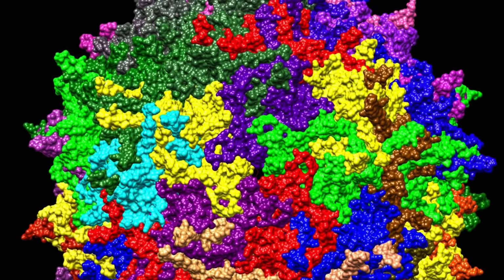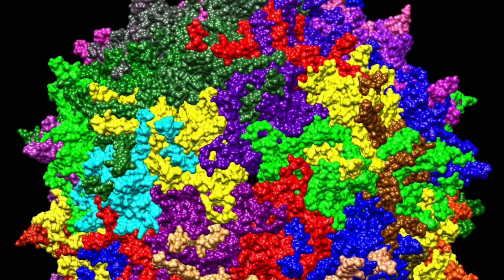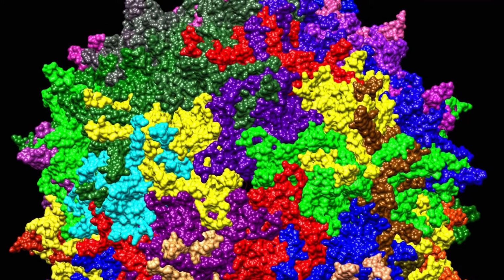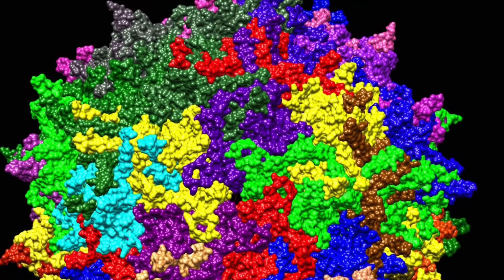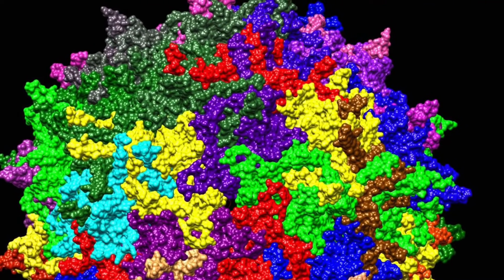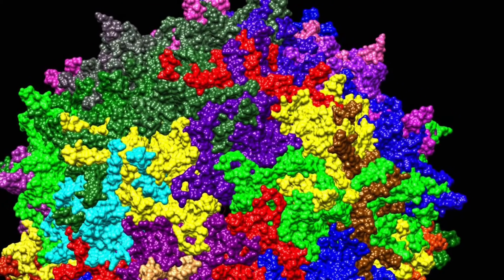We can use an adeno-associated virus to act as our vector for CRISPR. We will put the CRISPR-Cas9 and the guide RNA into the virus, and they will allow us to edit the DNA within the human body.